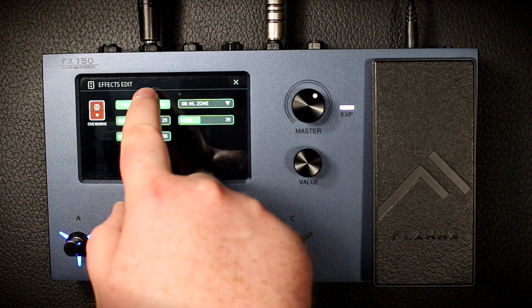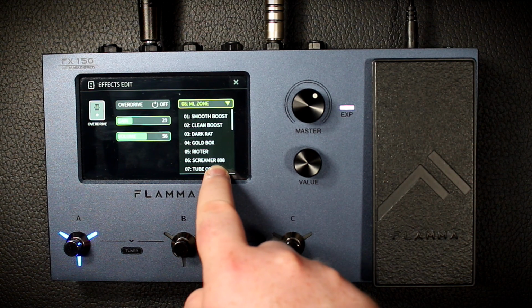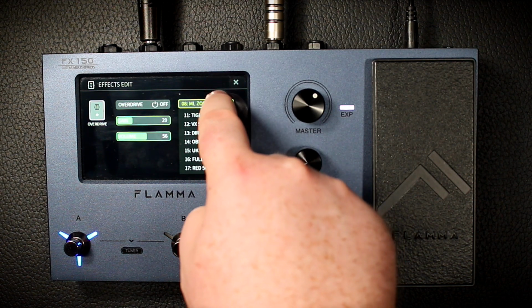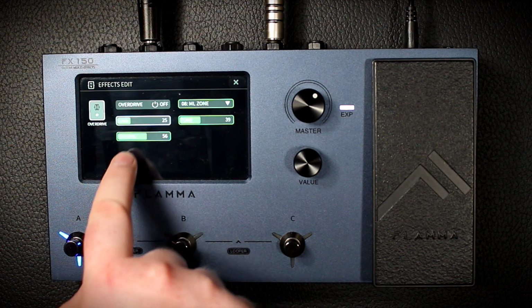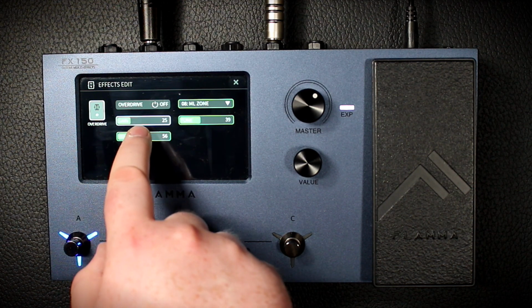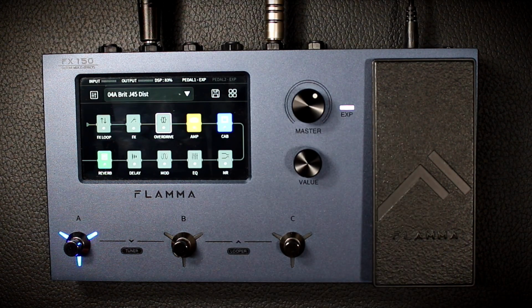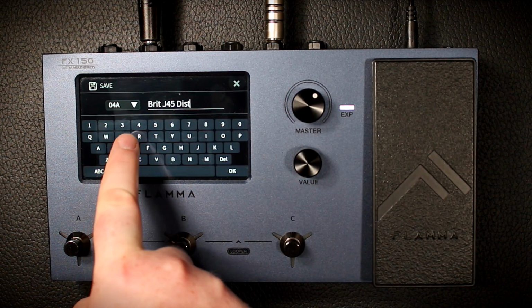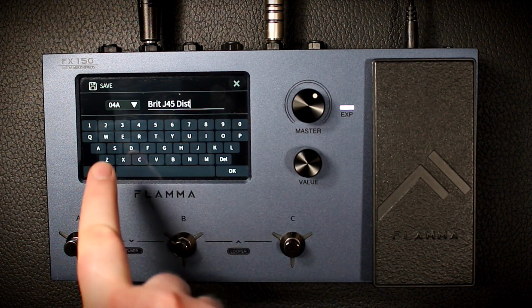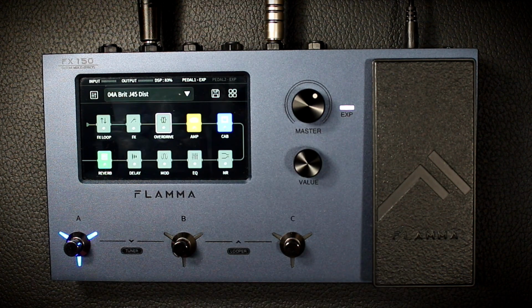So this gives you control of the bypass, an effects list, so we're in overdrive. So we have a list of boosts, overdrives, distortions and fuzzes. And then you have your parameters. You can either edit them using the touchscreen, or if you want a finer degree of control, click on the parameter and use the value encoder. When you're done editing these things, you have a save button here. If you click it, you can rename the preset to anything you want that will display on the main screen and press OK. If you don't save the preset, any changes will be lost.